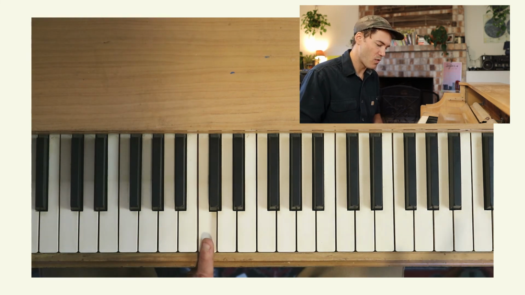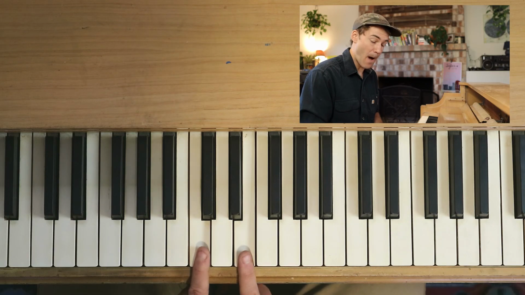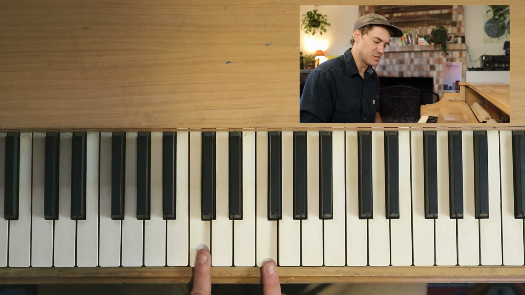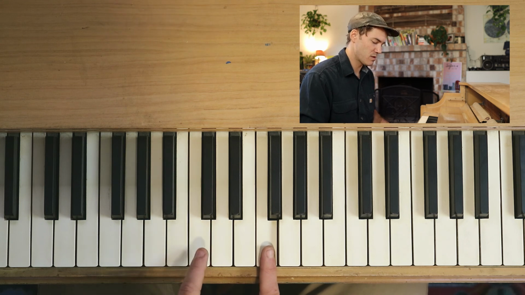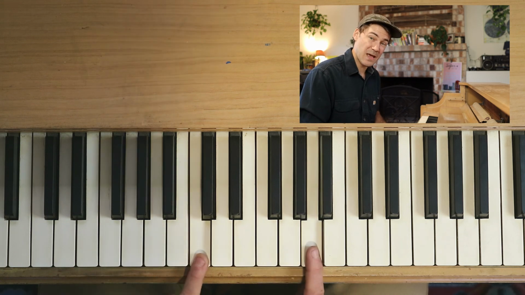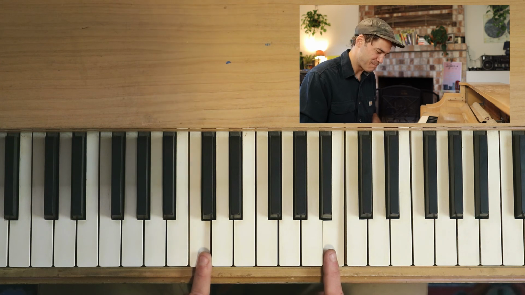But we also left out a lot of notes. So we need to get even more specific. What I just played from C to D, we're going to call a major second. From C to E, a major third. From C to F is known as a perfect fourth. C to G, a perfect fifth. C to A, major sixth. C to B is a major seventh.